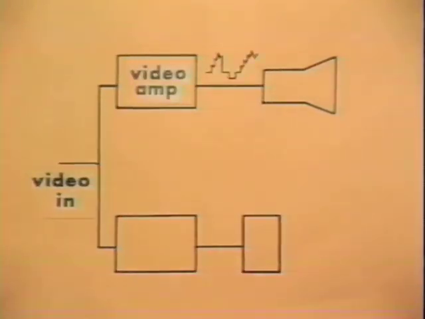To do this, when it enters the monitor, it is fed to 2 circuits simultaneously. One is a video amplifier. This amplifies the signal and feeds it to the cathode ray tube, where it modulates the beam. The video part of the signal varies the brightness of the beam and writes the picture on the tube face. The sync part ensures the beam is cut off or blanked during the retrace period.